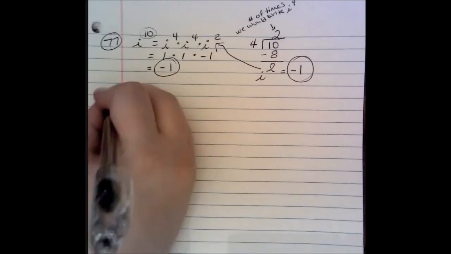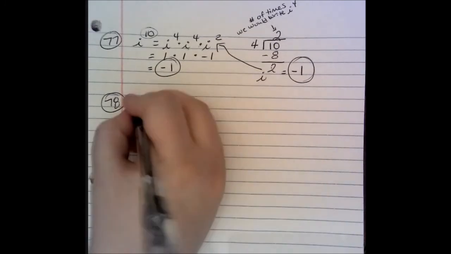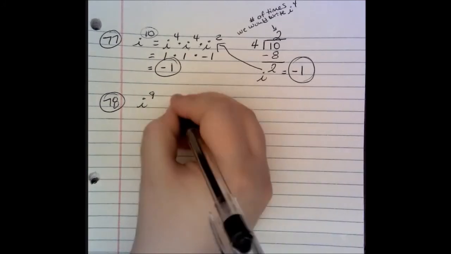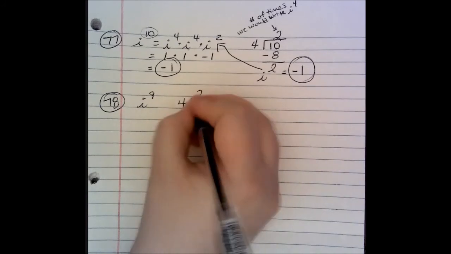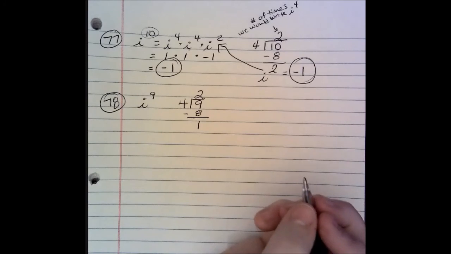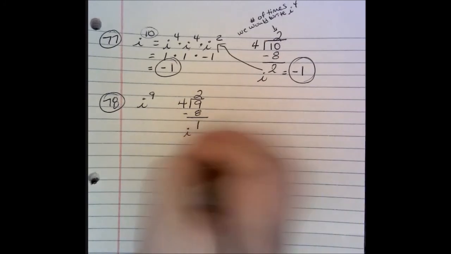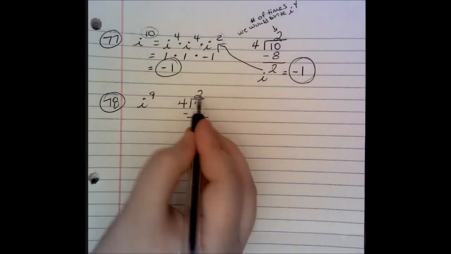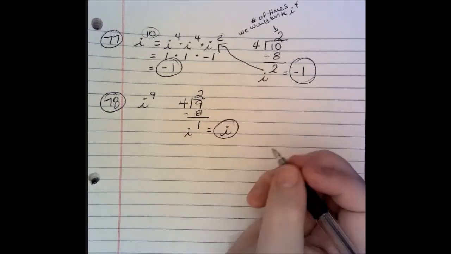So let's try that method on number 78. We have I to the 9. So I'm going to take that 9 and divide it by 4. 4 goes into 9 2 times with a remainder of 1. So remember that I to the 1 is what we would have had left over after we wrote I to the fourth out 2 times. So I to the 1 is simply I when we look at that I chart.